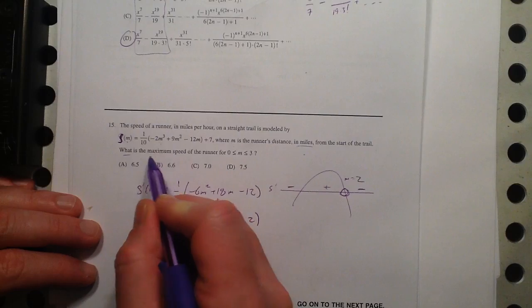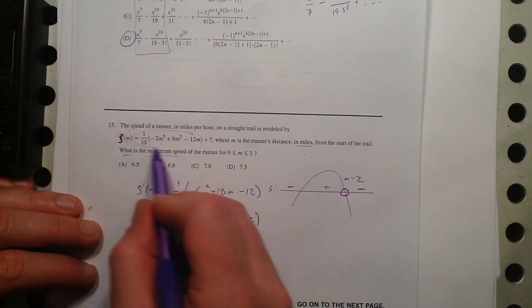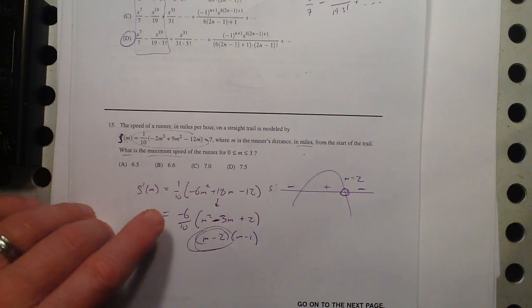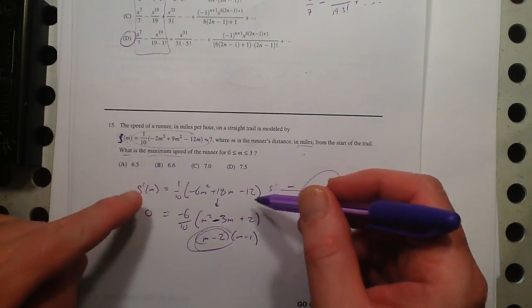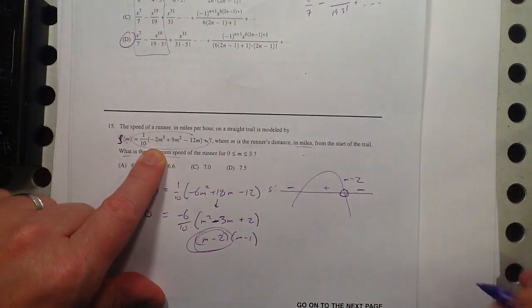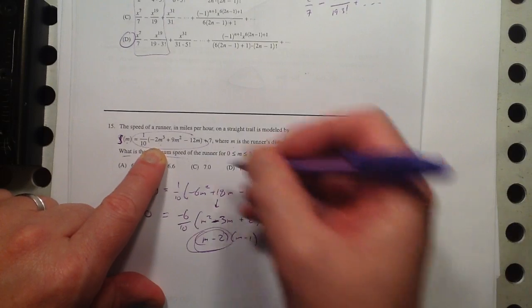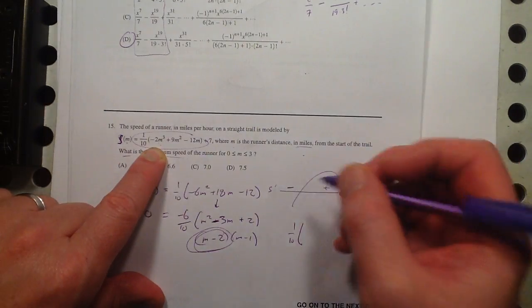But they want to know what is the actual maximum speed. So I've got to take that and plug it back into S, not into this. They want to know what is the maximum speed. So plugging that back in here, I've got 1/10 times, what do I plug in? 2?